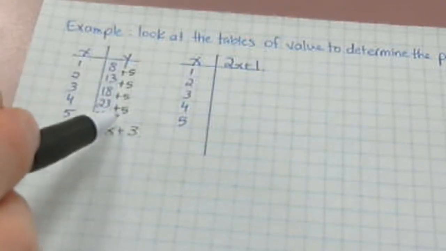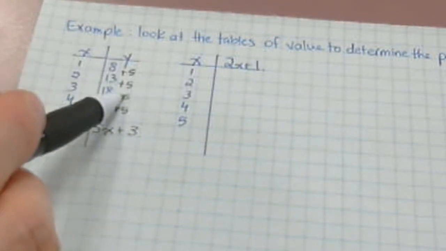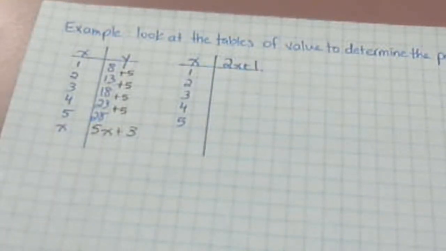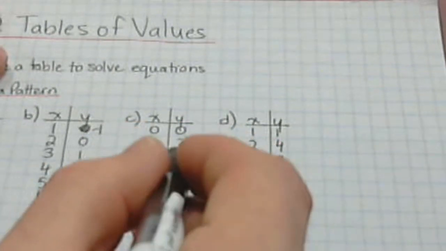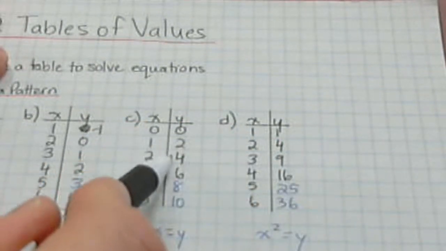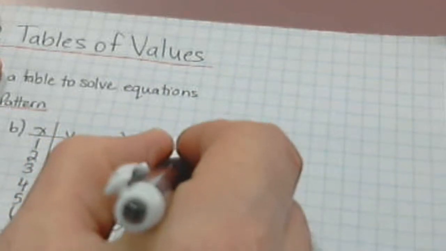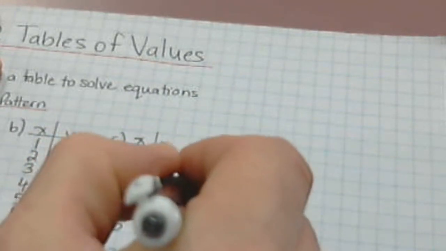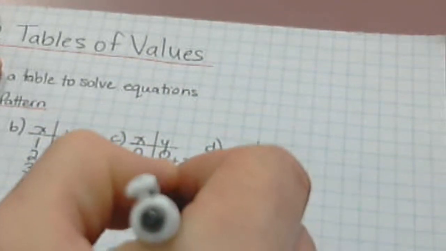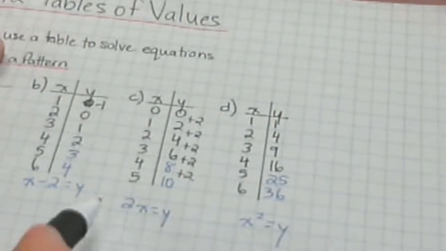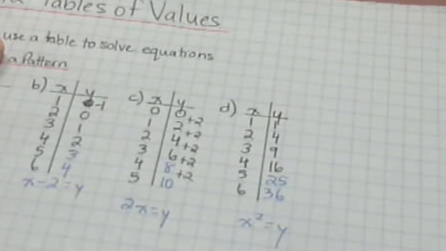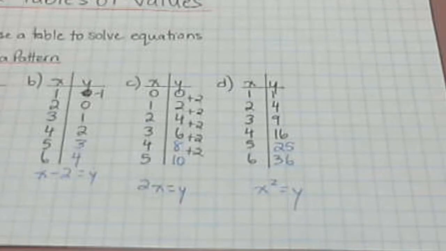Okay, so when you look at these pattern rules, if you notice that there's repeated addition, and I can go back to my other one as well, for example, to get from 0 to 2, it's plus 2. 2 to 4 is plus 2. So every time here, plus 2, plus 2, plus 2, plus 2, and then plus 2. And notice I multiplied my x value by 2 to get to the y value.